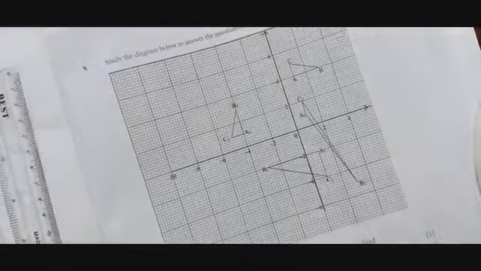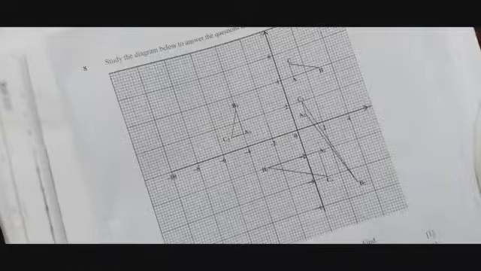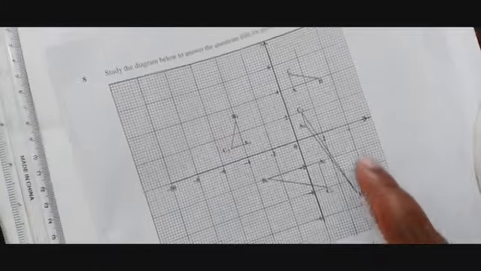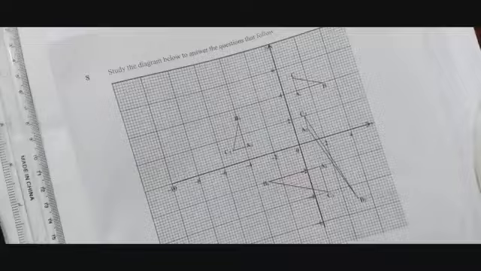So how do we get the center and scale factor? You look at the polygons we're talking about, triangle A and this one. So very simple to get the center and the scale factor. What you do, identify corresponding points, the object and its image, and connect them.